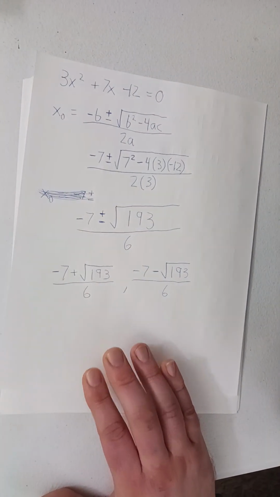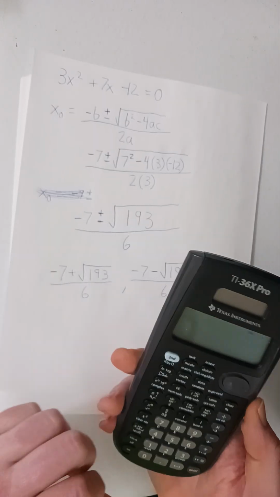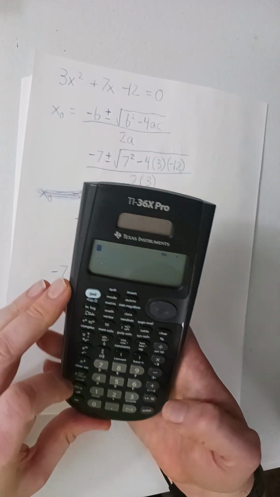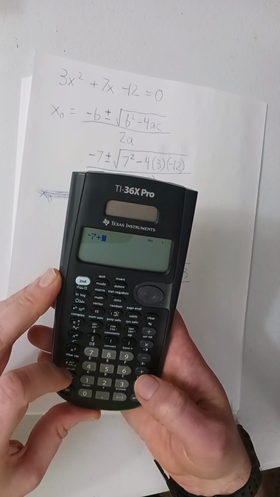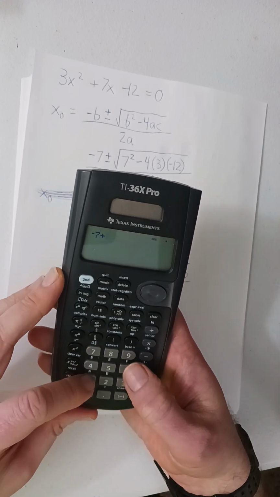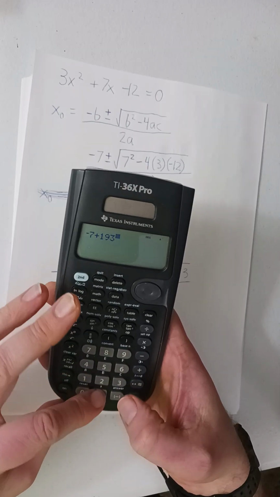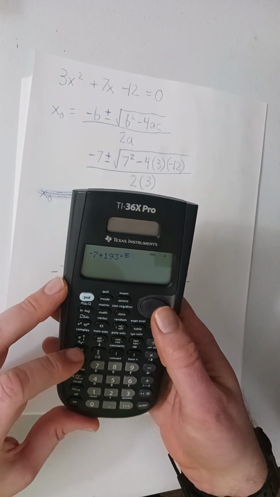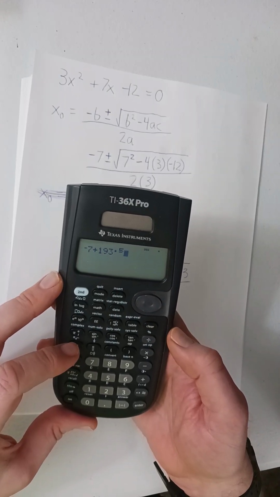When we do this on a calculator, we do negative 7 plus 193 raised to the 0.5, which is the same thing as the square root because it's 1/2 of a full power.